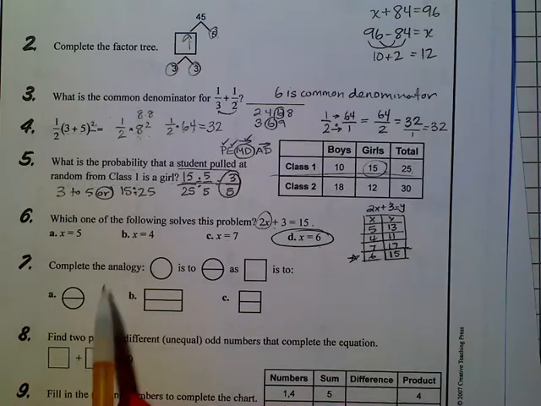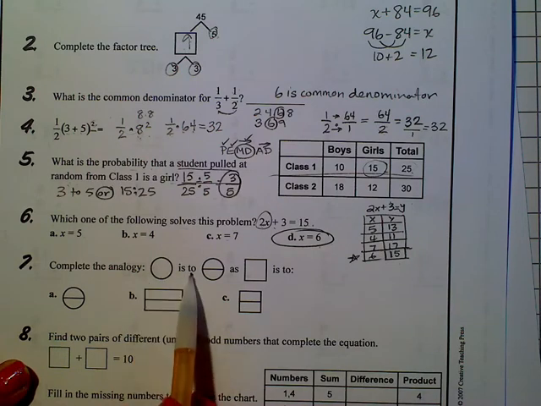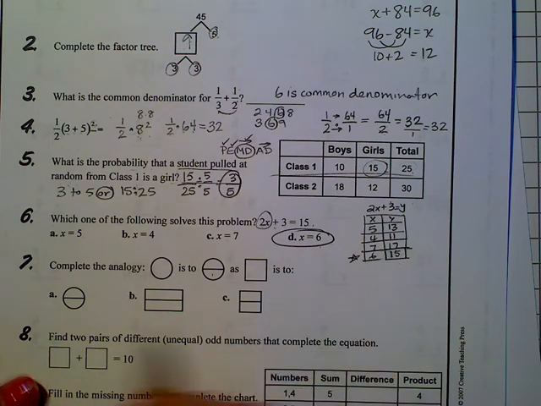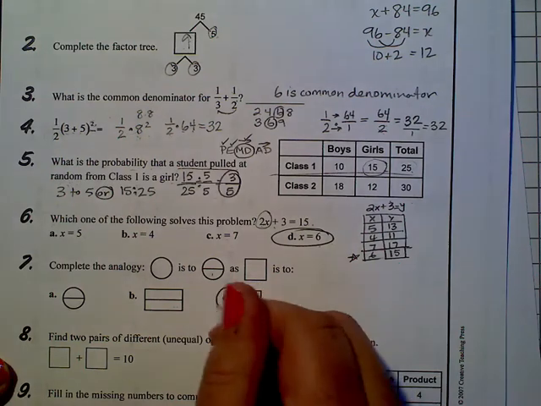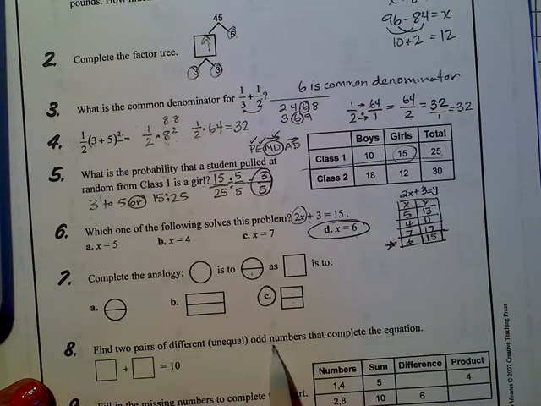It says complete the analogy. If you have a circle is to a circle cut in half as a square is to what? A circle cut in half, a rectangle cut in half, or a square? Maybe a square.